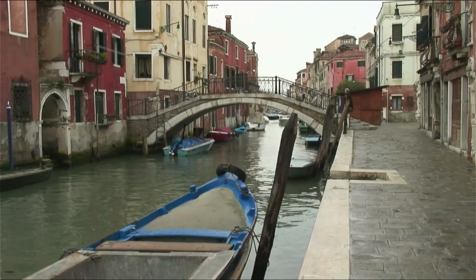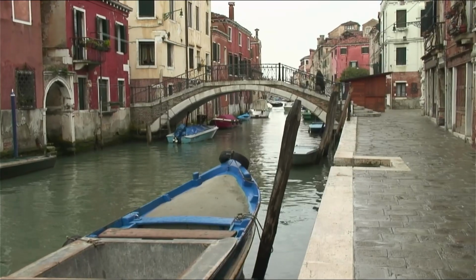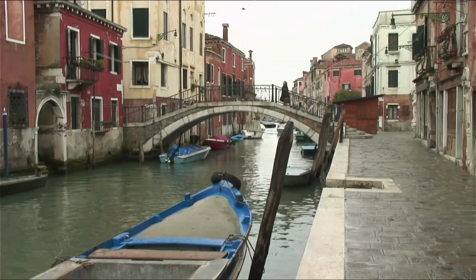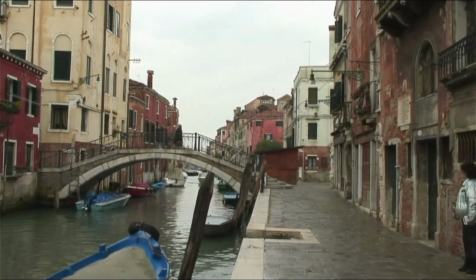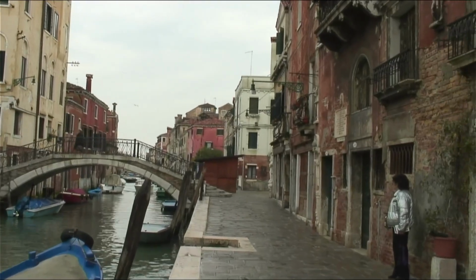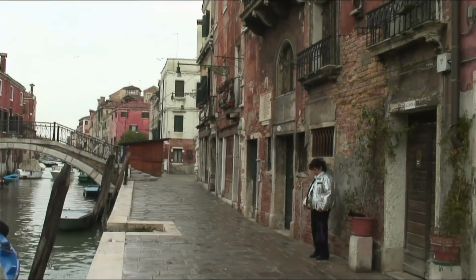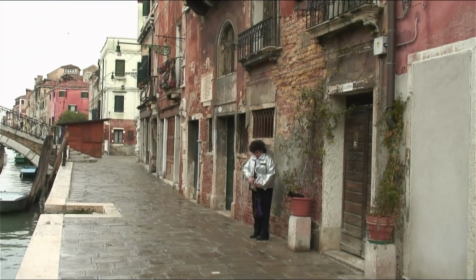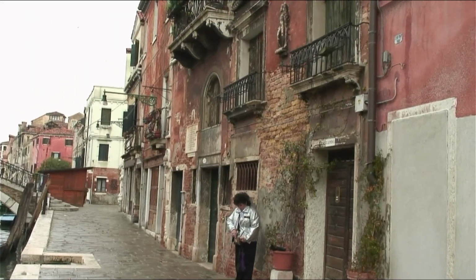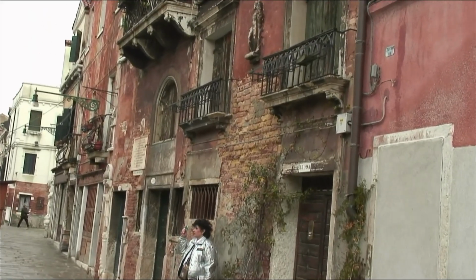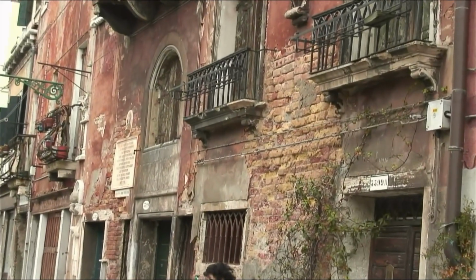This is one of three parallel canals that were built when they drained the swamp 1,000 years ago to build the city. It's the backwater area now where hardly any tourists are. Oops, there's a tourist. Quaint old buildings.